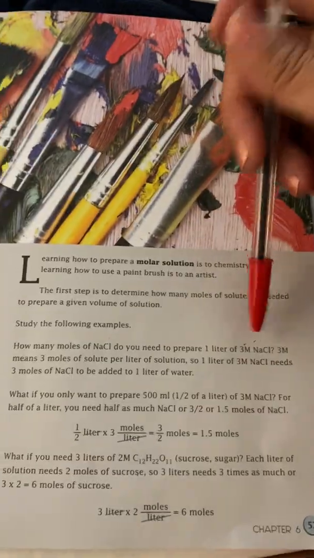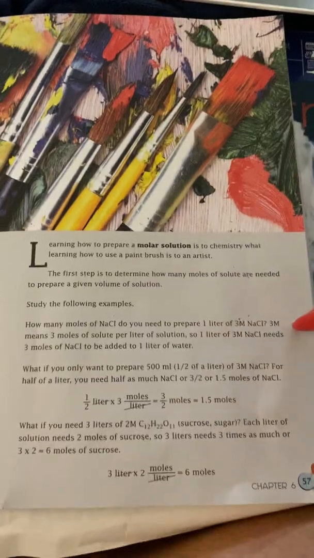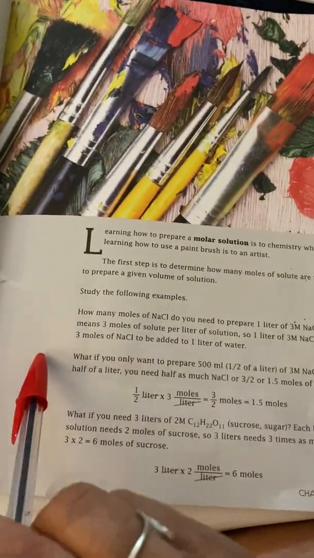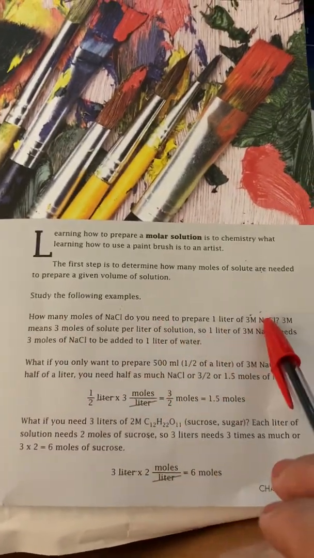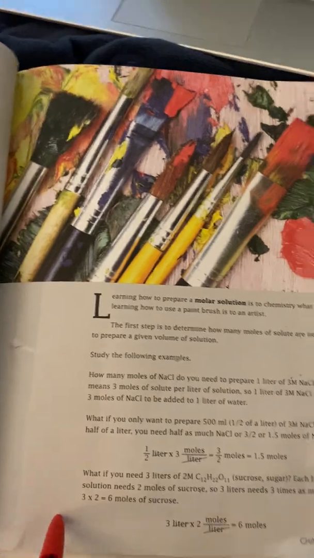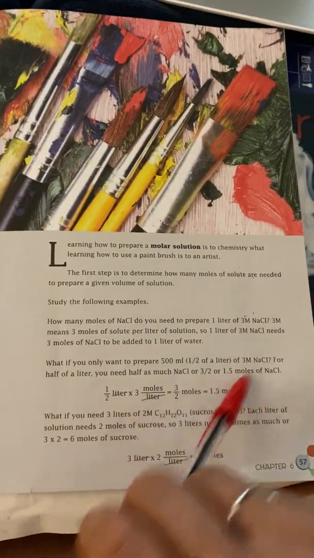Okay? And so you need to pay attention to your paragraphs. You need to go ahead and write on a sticky note, this was self-explanatory. You need 3 moles for a 1 liter 3 mole solution. And you need to go ahead and say that and put a sticky note there and then move on to the next paragraph and take notes. And you're going to take notes by writing out this math problem.